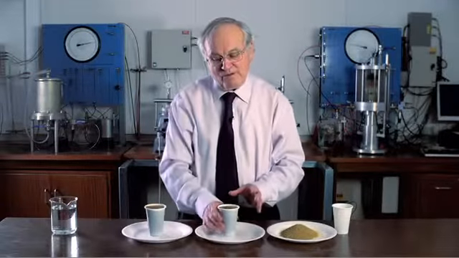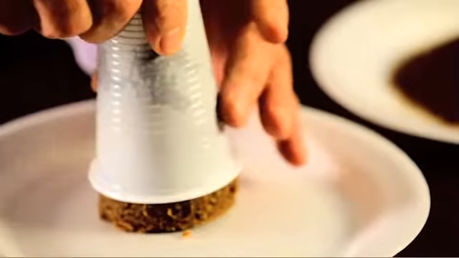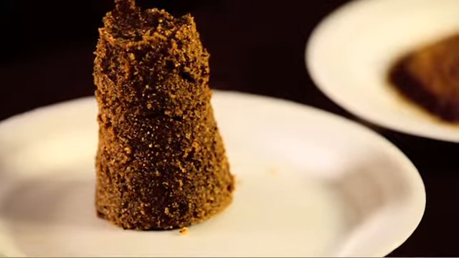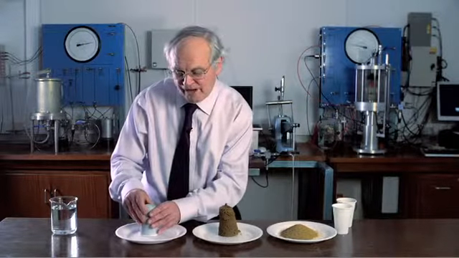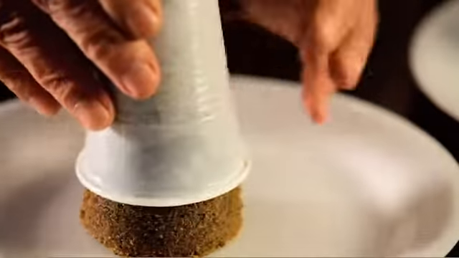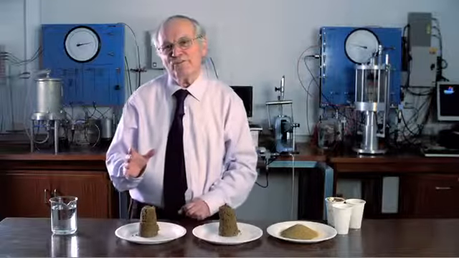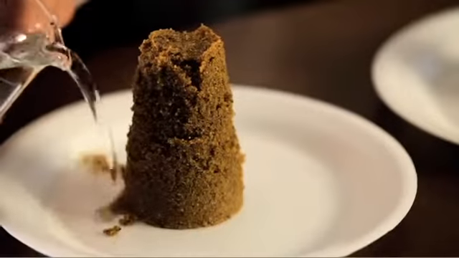The next one is with damp sand. Now here's another one, which is also from damp sand. But what happens when the tide comes in? So let's see what happens.